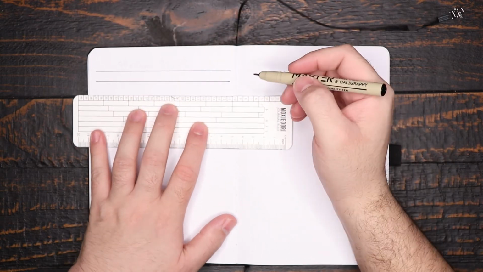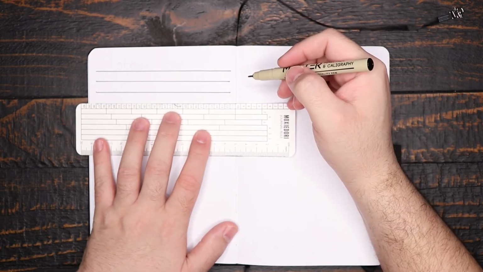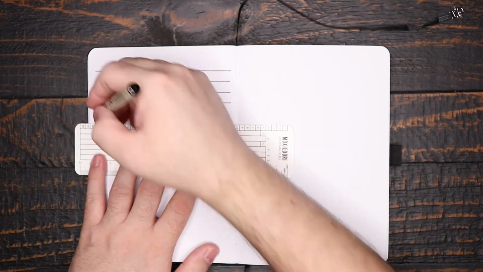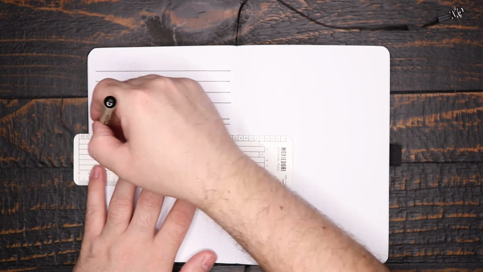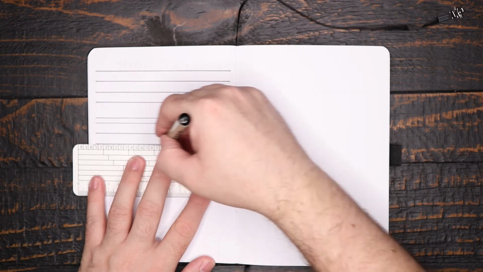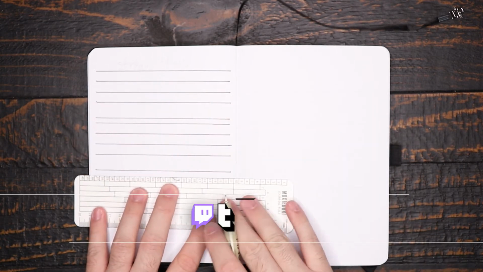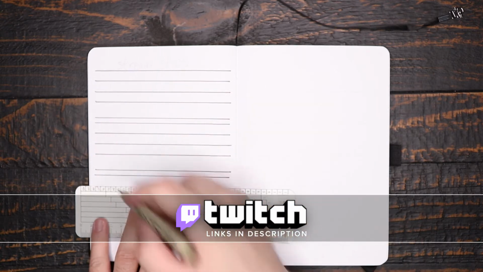On the first page, I have my stream stat page, which is exactly a straight copy of how I did it last month. I kind of like it this way because it tracks everything that I want to focus on for the month, which are the days I stream, the hours I stream, my average viewer count, and the game.